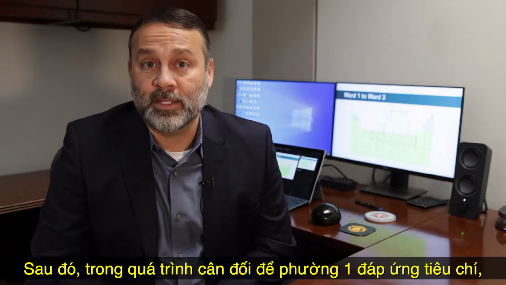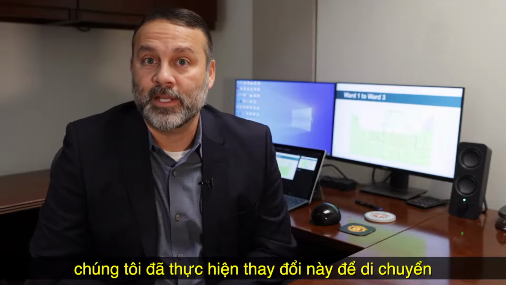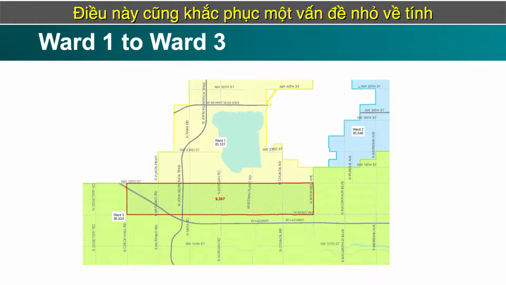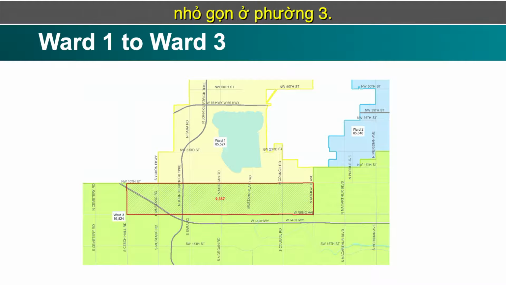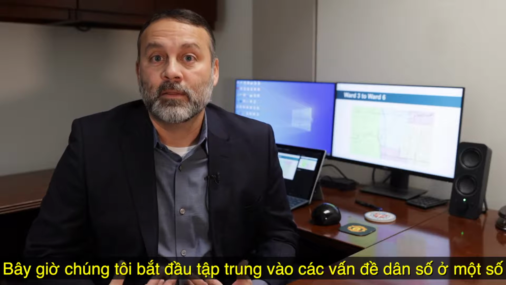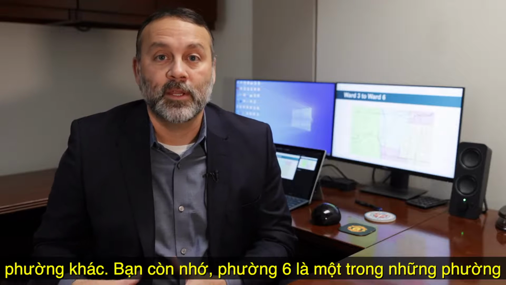Then, as part of the balancing process to get Ward 1 where it needs to be, we made this change, which would move 9,367 residents from Ward 1 to Ward 3. This also fixed a minor issue of compactness in Ward 3. Now we begin focusing on the population issues in some of the other wards.